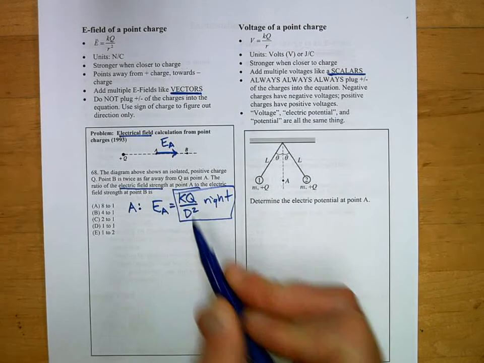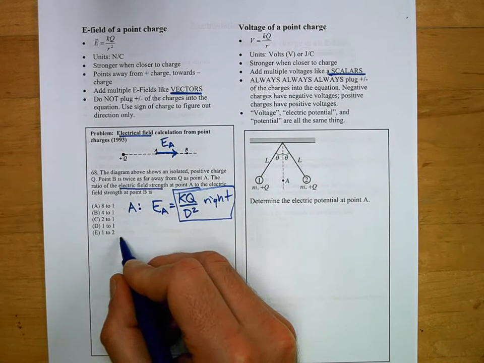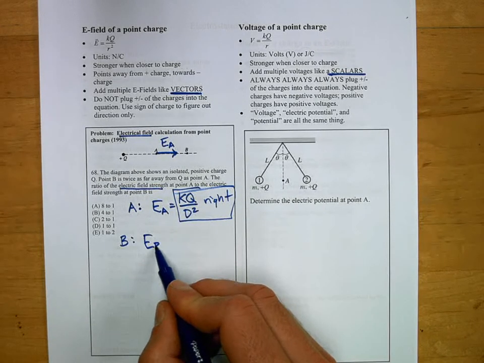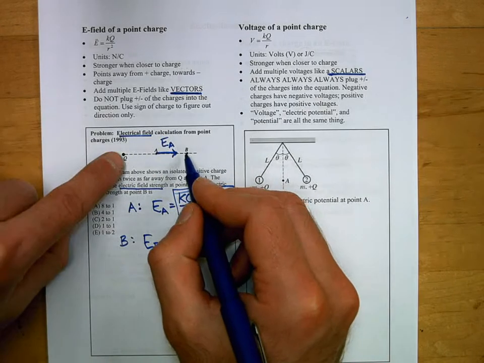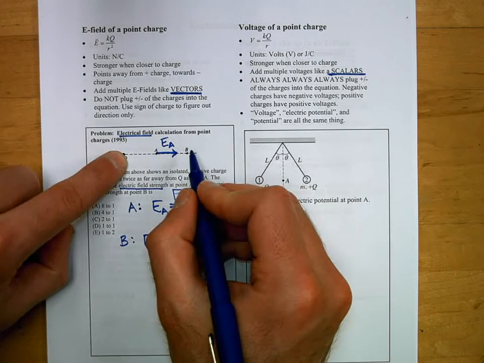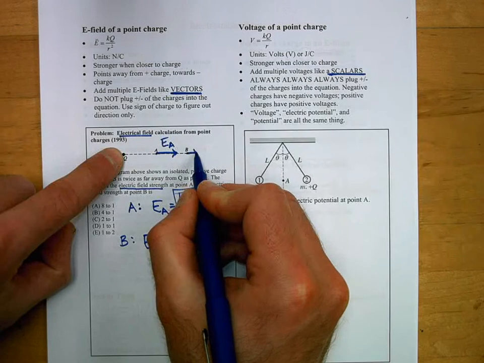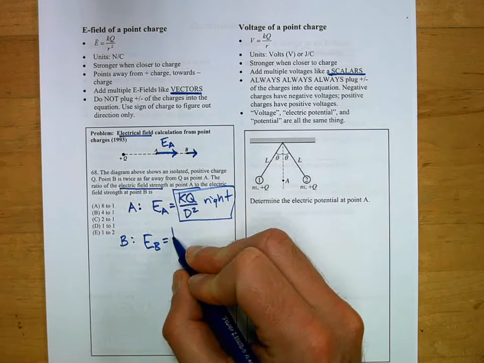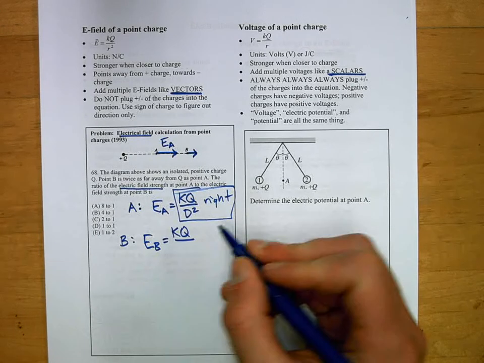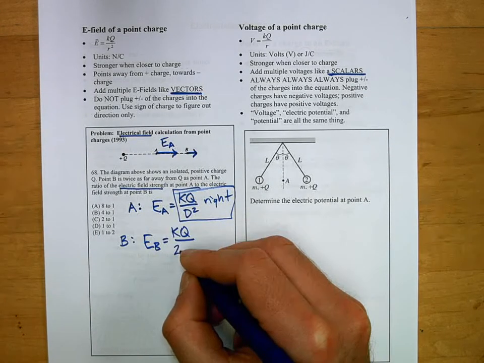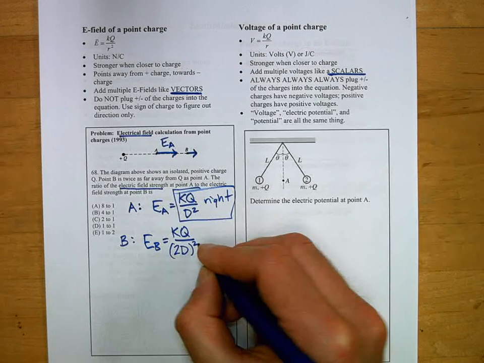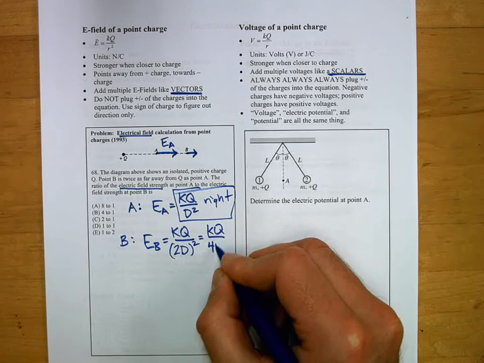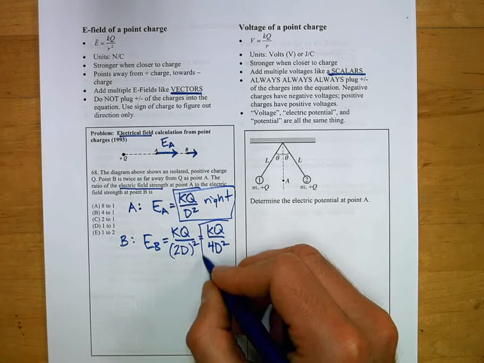Now at point B, I'll call that E of B. Now, since the distance is bigger, the electric field is going to be smaller. So I still have K, I still have Q, and now the distance is doubled, 2D squared, and that's going to be KQ over 4D squared, still to the right.